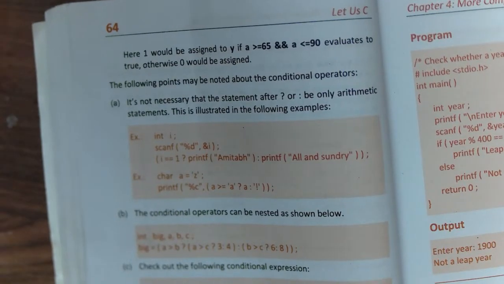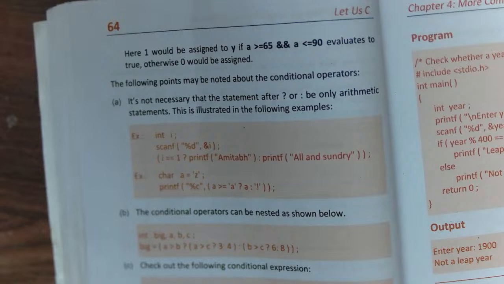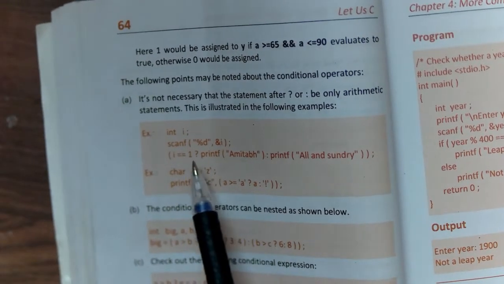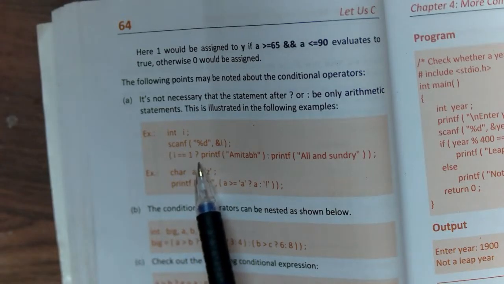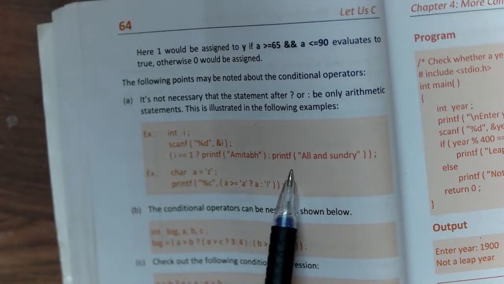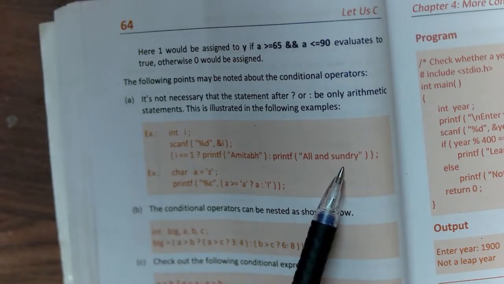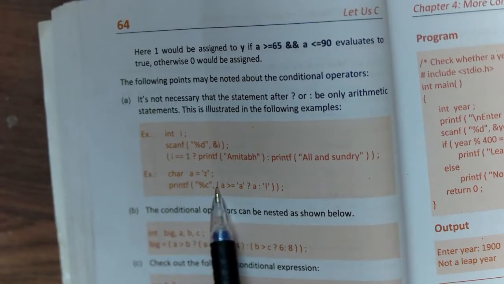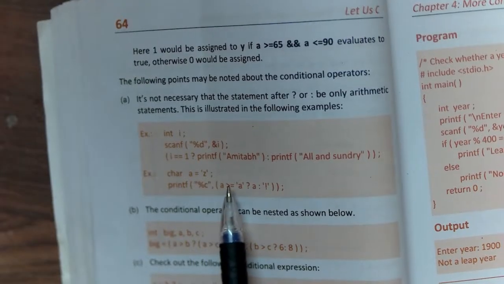It is not necessary that the statement after the question mark be only an arithmetic statement. This illustrates the following. int i; scanf; i == 1 ? printf Amitabh : printf all and sundry.